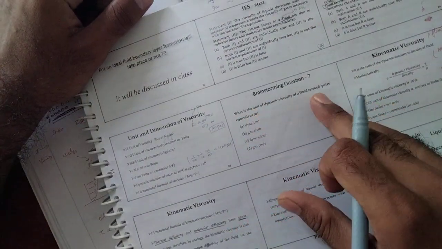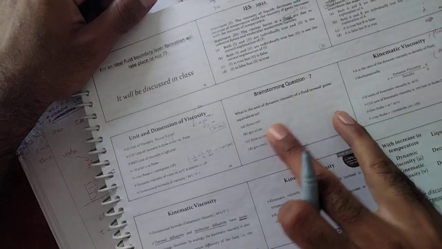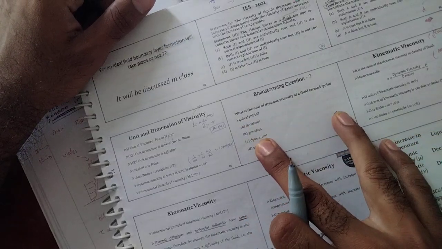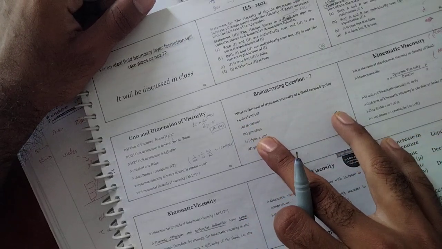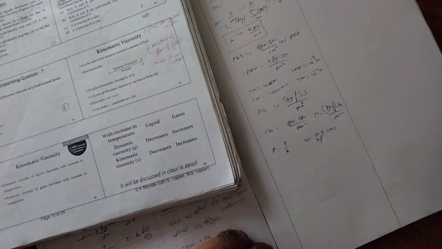Next thing is, what is the unit of dynamic viscosity of fluid, poise equivalent to? Poise means what? Which one will come? Option C, dyne second per centimeter square. I think you got my basic understanding. So we can just go to kinematic viscosity. The next thing is very important.